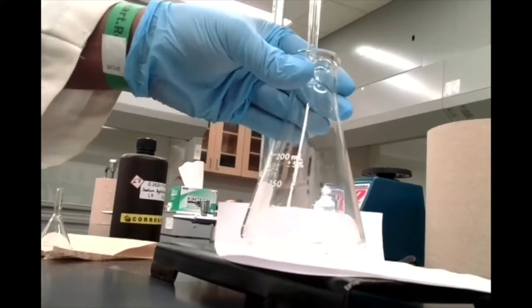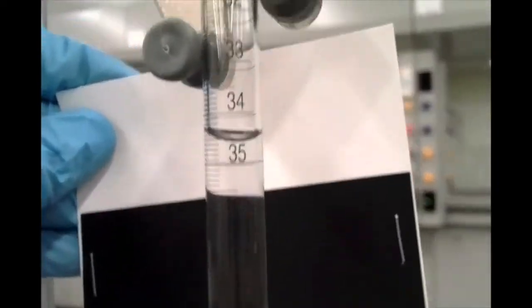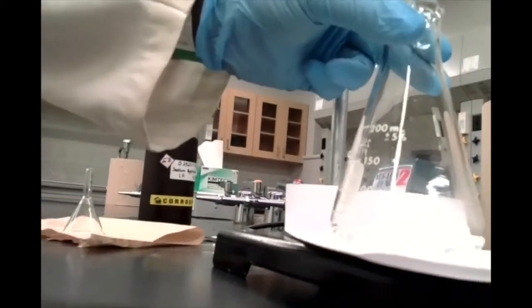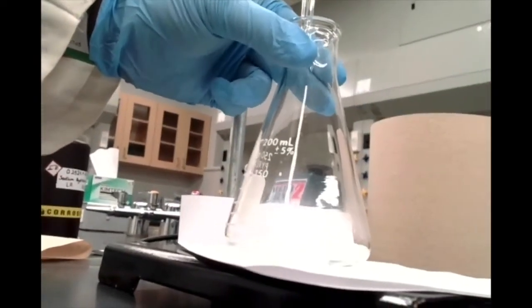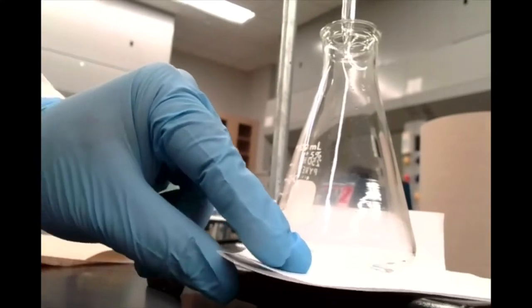Okay. Yeah, there we go. So we know I've gone to about, I think that's about 34 and a half or so. Again, we don't have to be super accurate here just because we're not done yet. You can see that when I swirl my Erlenmeyer flask, it still stays colorless, which tells me that I have not finished neutralizing my vinegar yet with my sodium hydroxide.